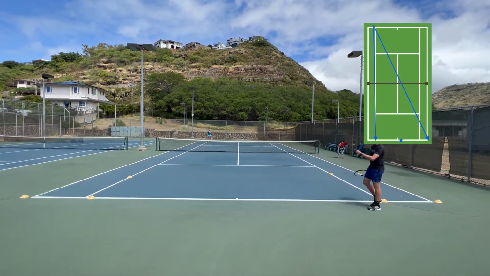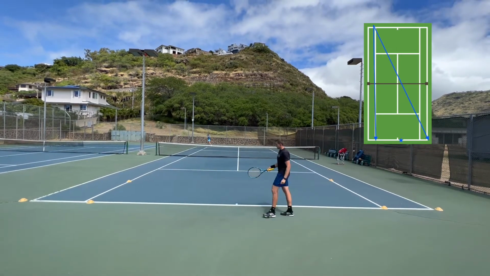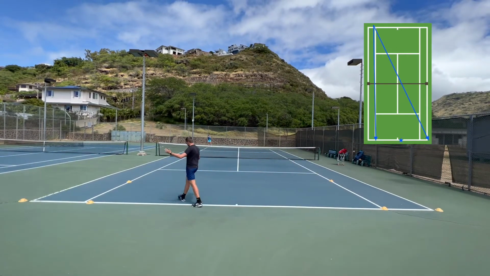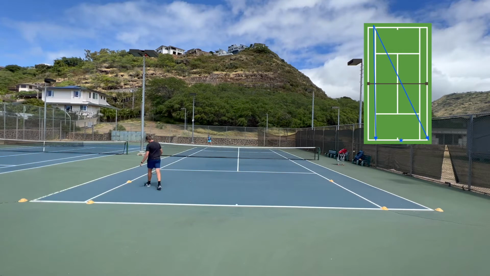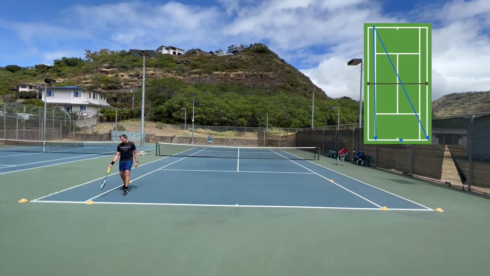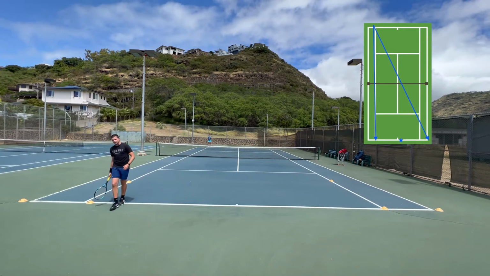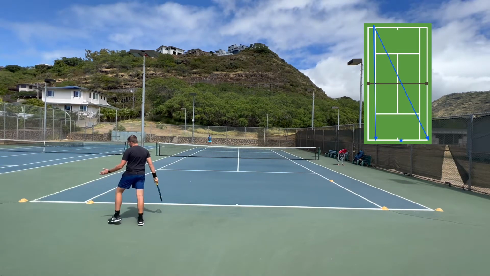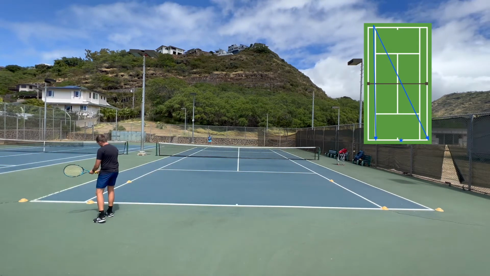Option number two, she hits down the line. If she hits the ball down the line and she hits the best possible shot she could hit, she would roughly hit this spot here. Maybe a little bit deeper, but it doesn't really make a difference for the angle. Now if she hits the line over here, the ball would cross the baseline roughly over here. So that means I only have to cover all the way up to over here.